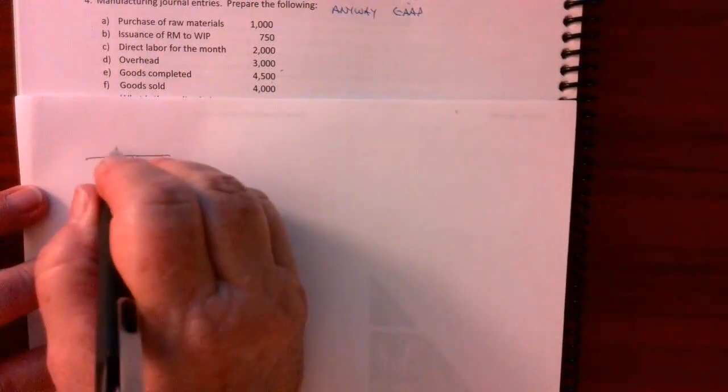So for T accounts, I'd like you to, let's see if this is dark enough. Yeah, it's okay. So first I put mine horizontally like this because the goods go from one to the next, they slide along. In here they're saying raw materials, so we've got a raw material inventory.